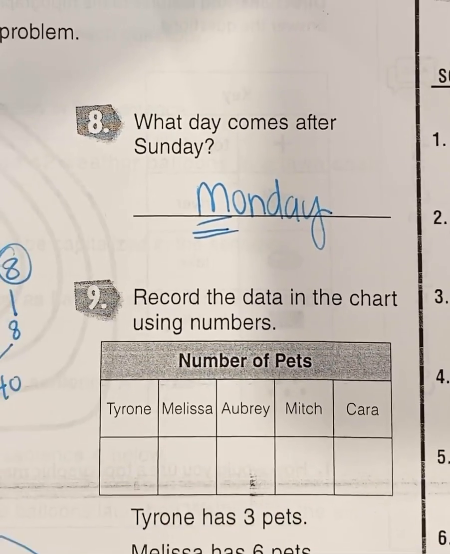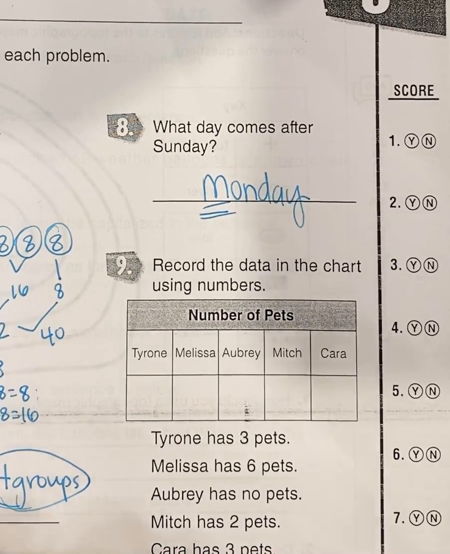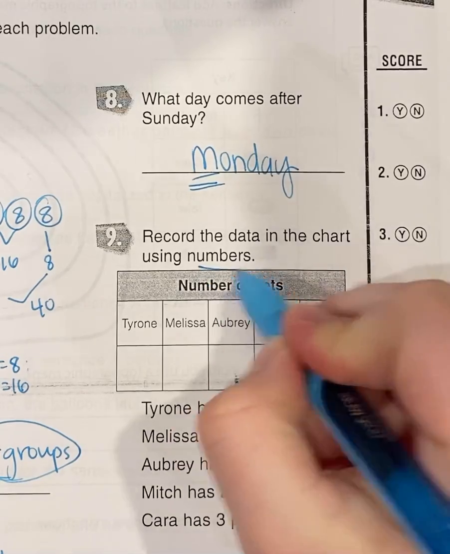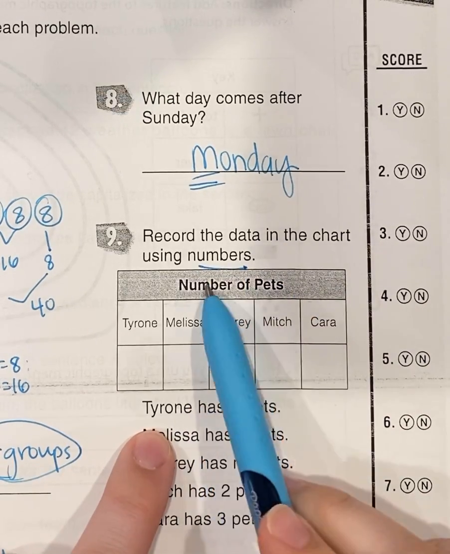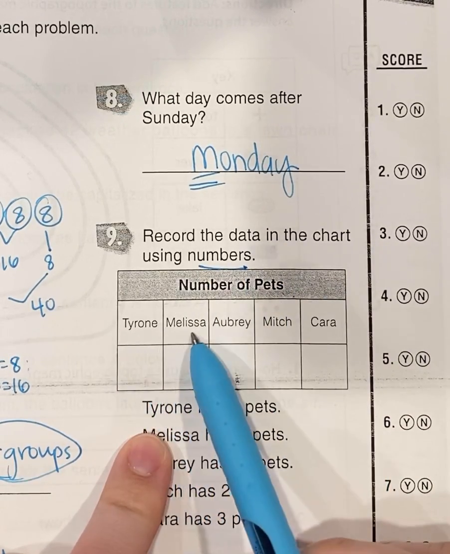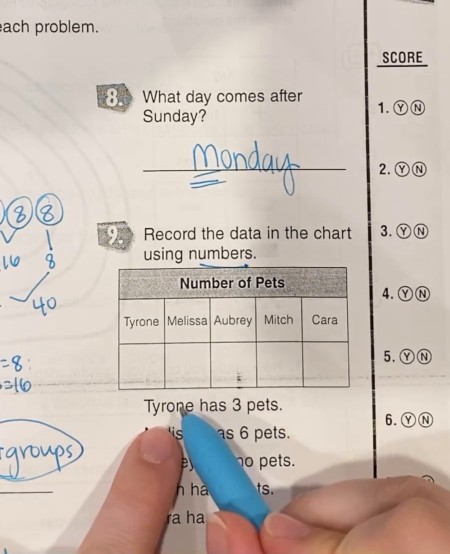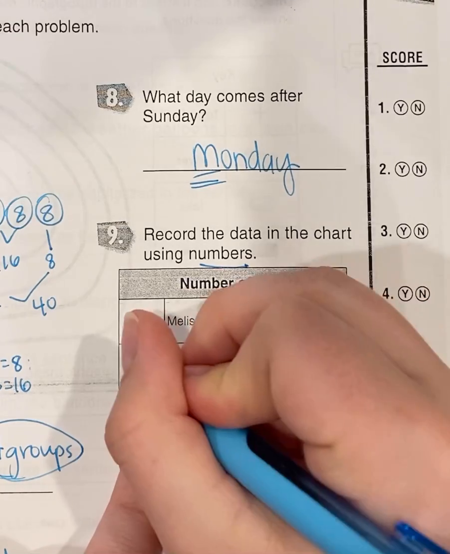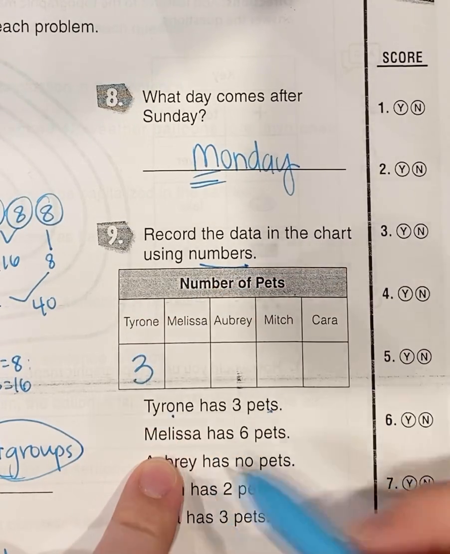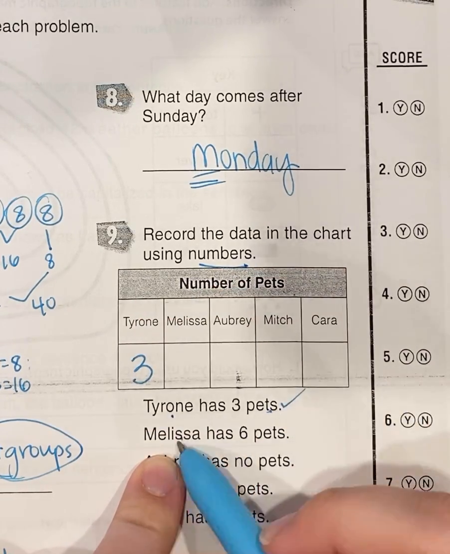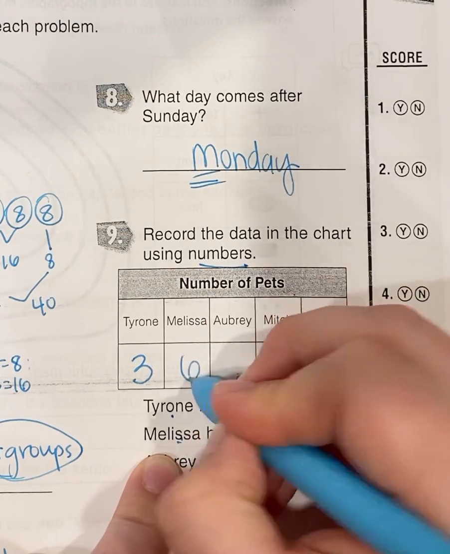Number 9, record the data in the chart using numbers, okay? So this is number of pets. We've got Tyrone, Melissa, Aubrey, Mitch, and Kara. So we just need to make sure that we match it. Tyrone has 3 pets. Melissa, I'm going to check it off. Melissa has 6 pets.